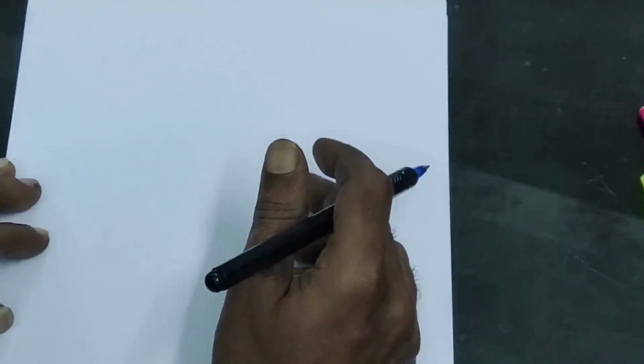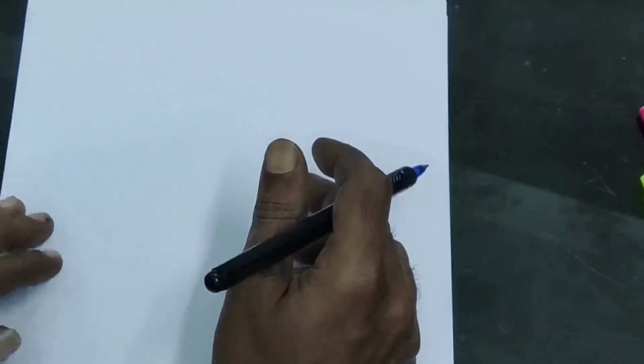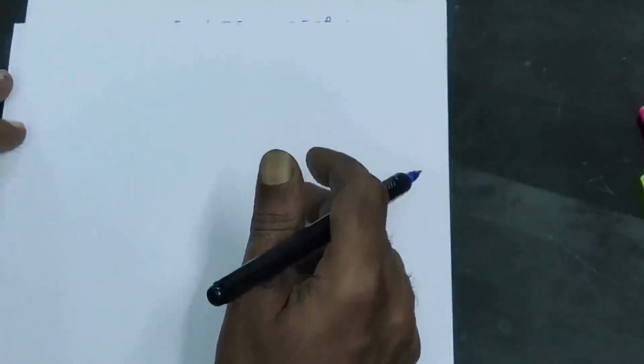In the previous class, I discussed types of crystal and classification of crystalline solid. Today, I am going to explain crystal lattice and unit cell.